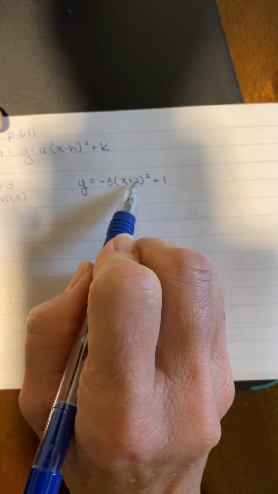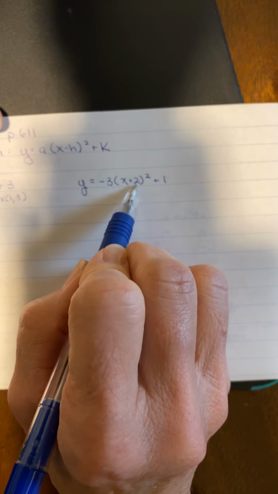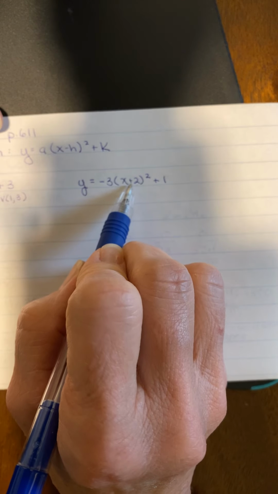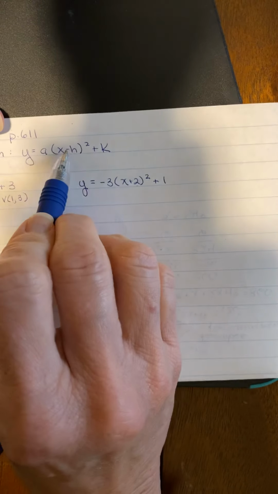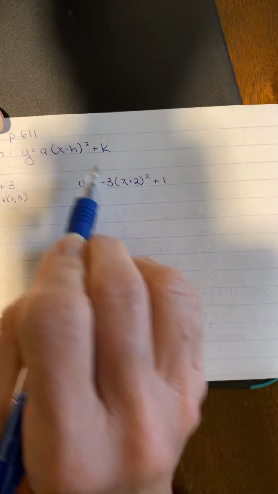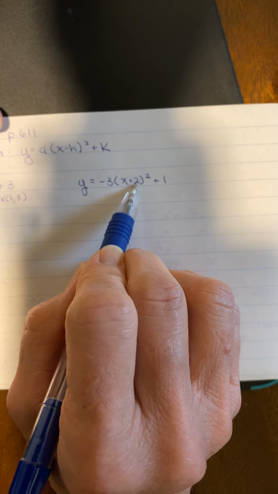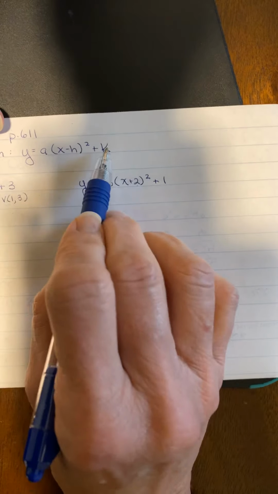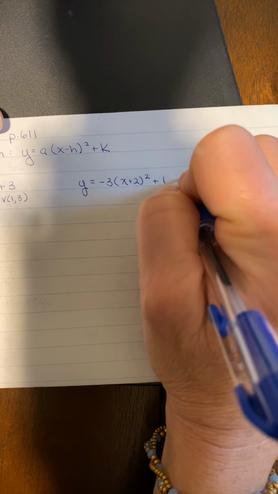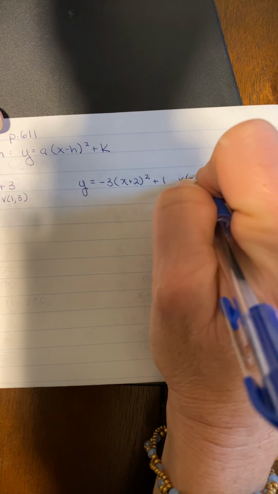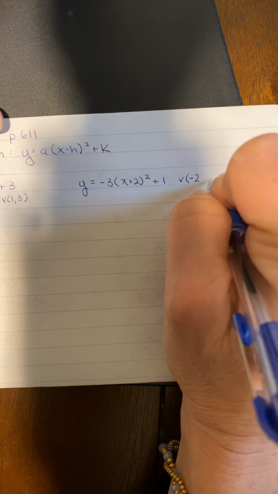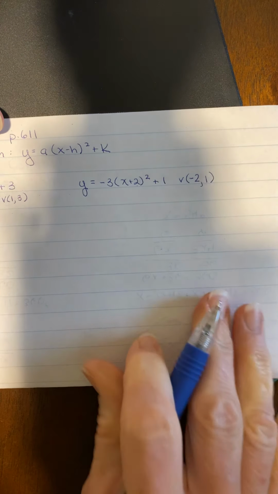You can think about it as just saying, well, it's got to be the opposite. Or you could think about a plus being a negative negative. That confuses most people. So I usually just say, go the opposite for the h, and then the k is what it is. So our vertex for this will be opposite, negative 2 comma 1.